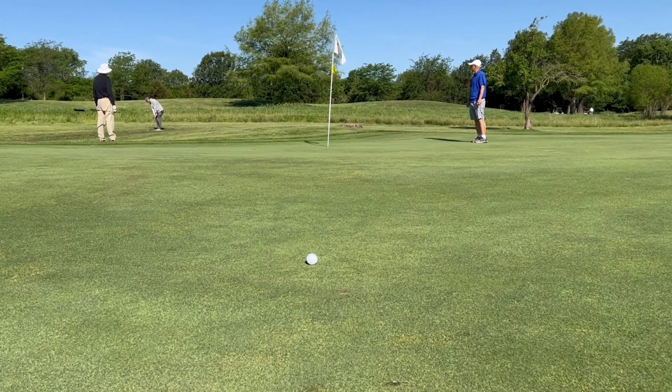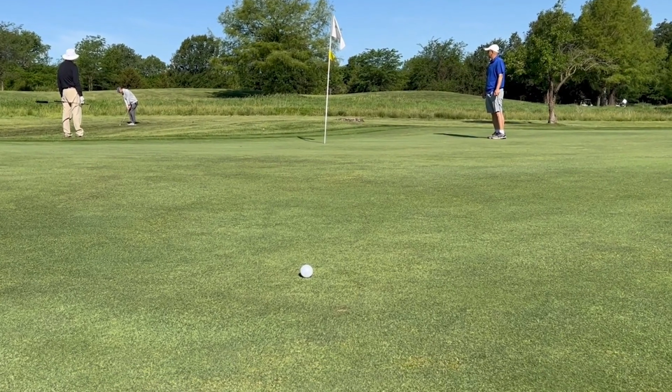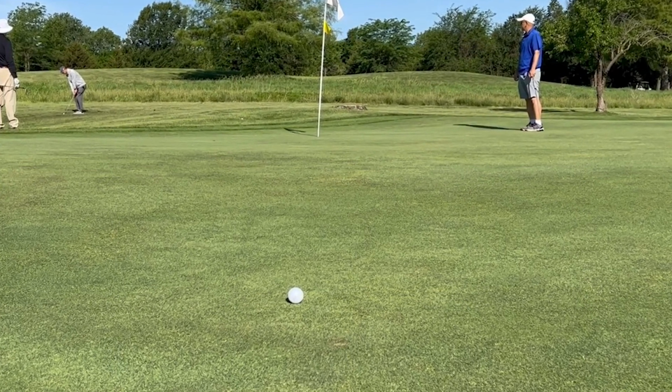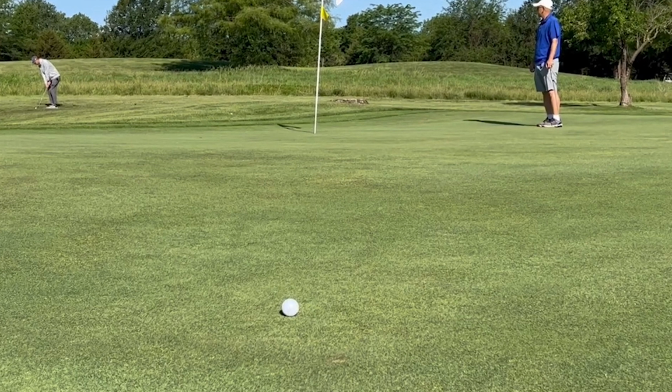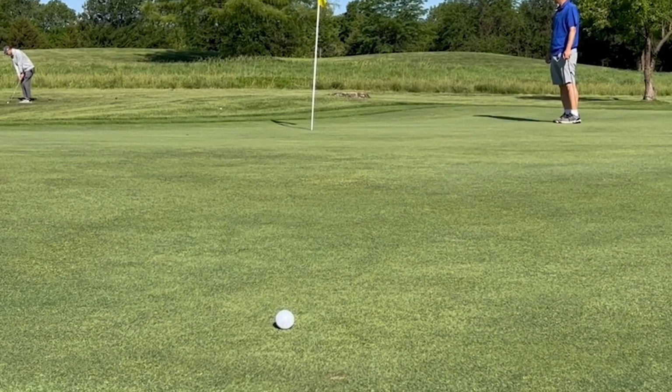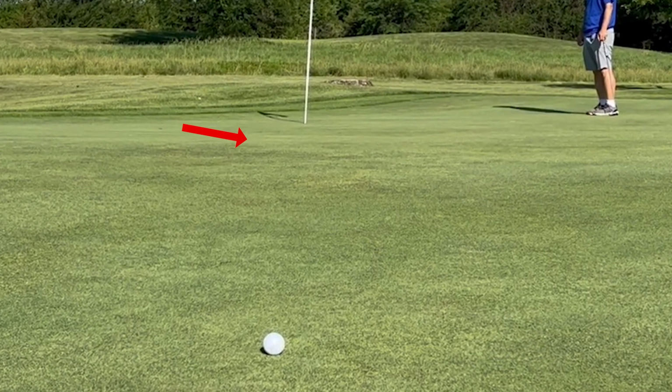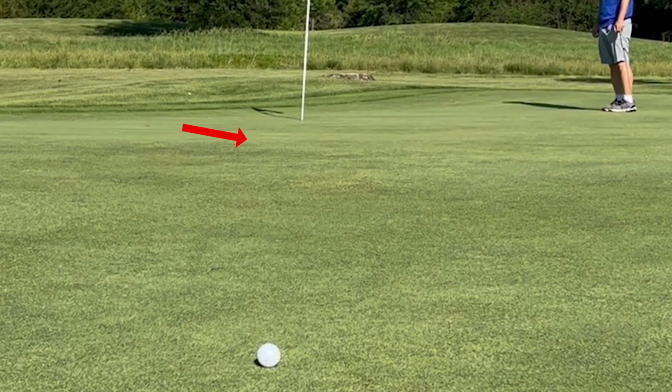Okay, so now we have an image where we can analyze the gradient, the slope, and as you can see, this hole here has a pretty well-defined example of what I'm talking about. As you can see, this hole slopes slightly downhill toward the hole and also from left to right.